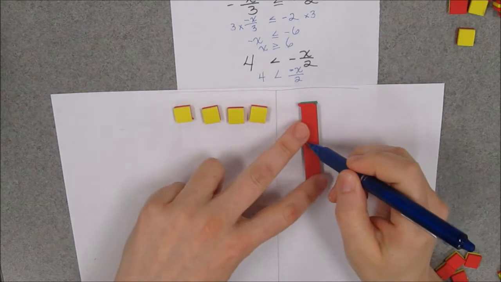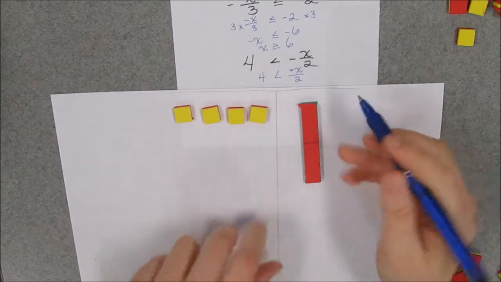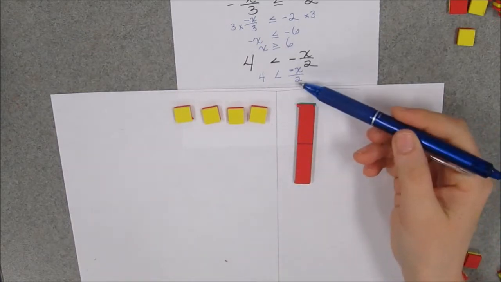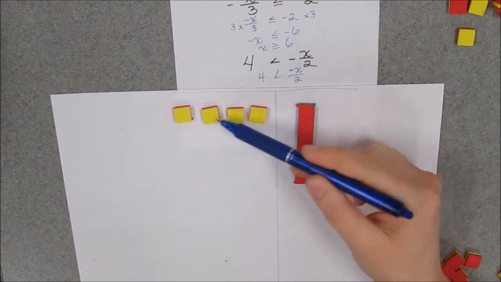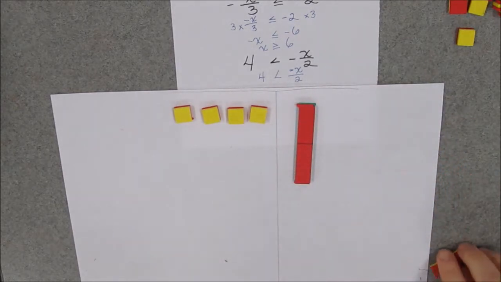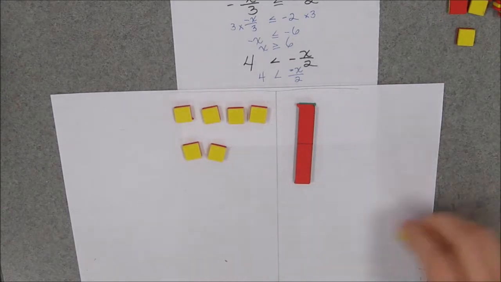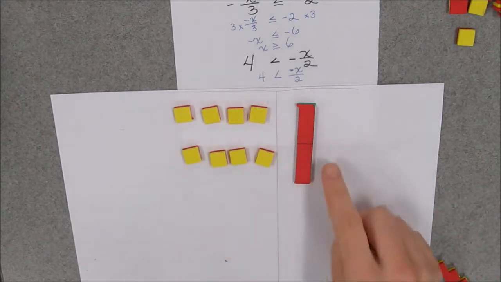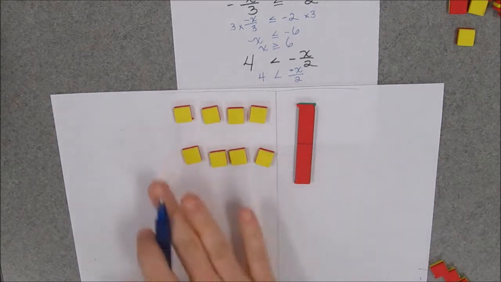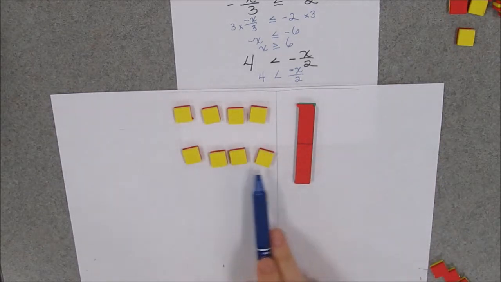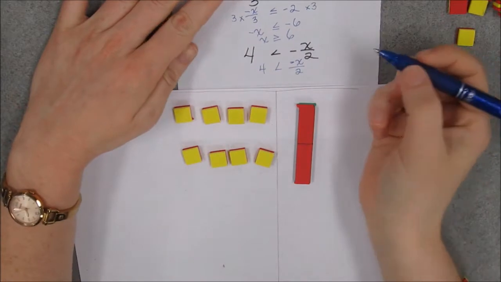So I have x, I'm going to split it into 2 pieces. So now for every piece I have 4 positive counters. There's one group of 4, and here is a second group of 4. So 1 whole negative x equals 8 yellow counters, or 8 positive.